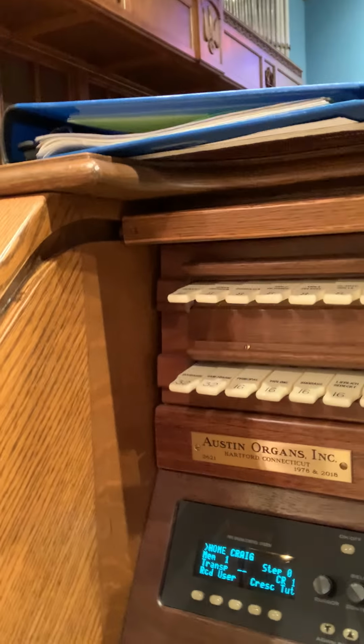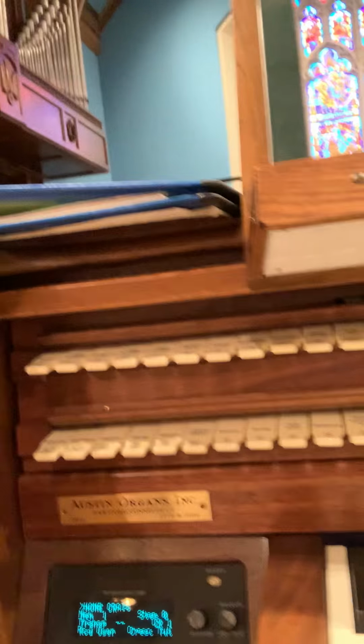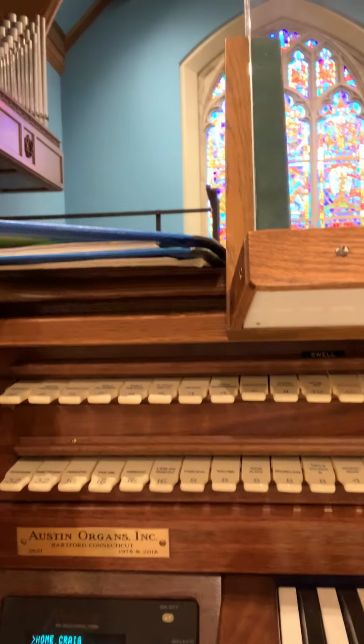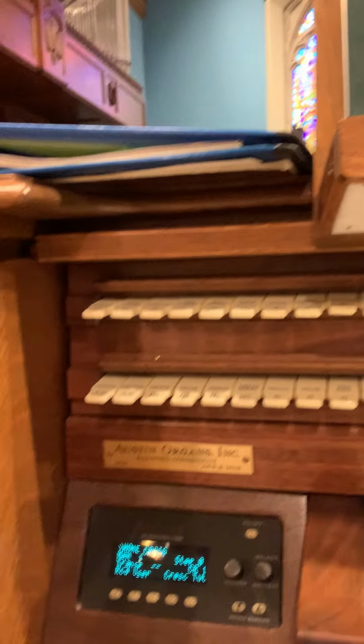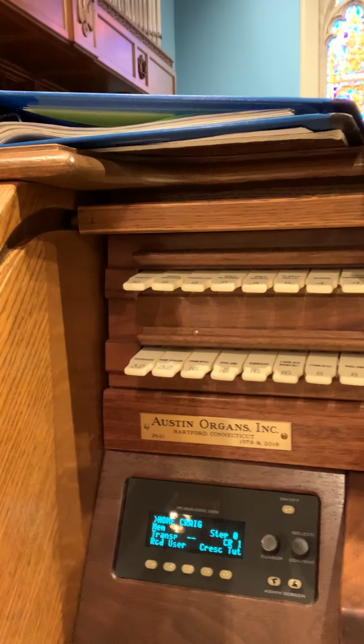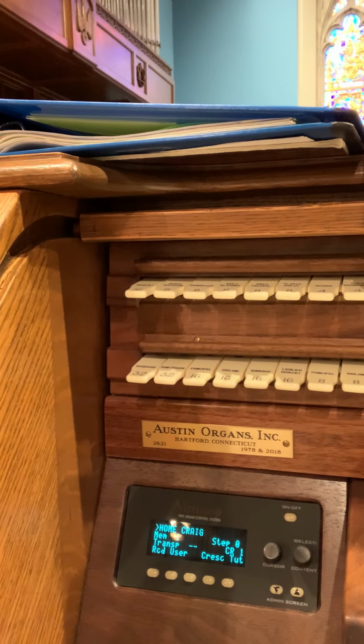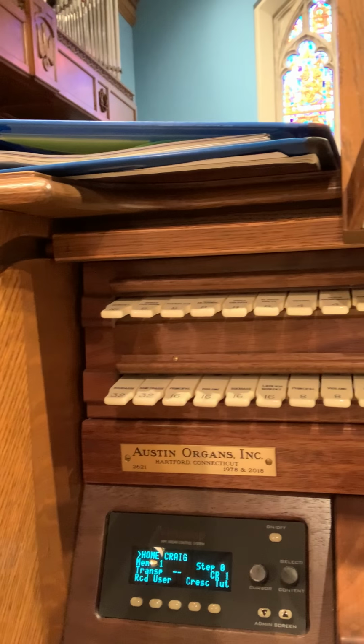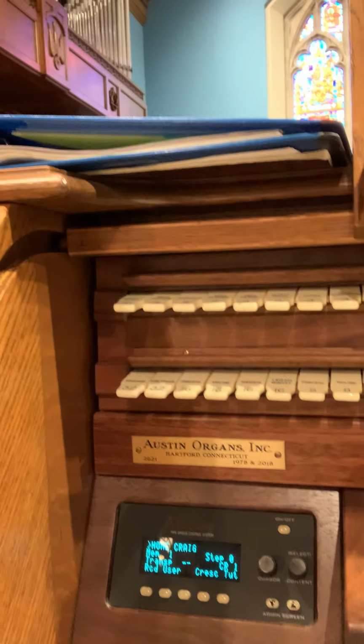So that's that. The other thing was, let me take you and move you around here a little bit, was this little thing over here. Now this is the controller that does a lot of the things that in the first phase the console was added to, and this is called the combination action.